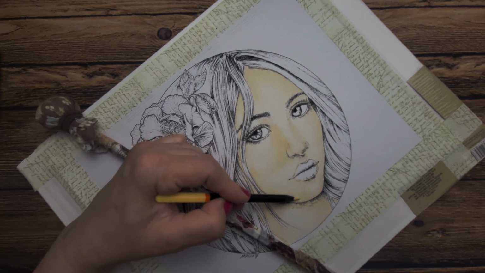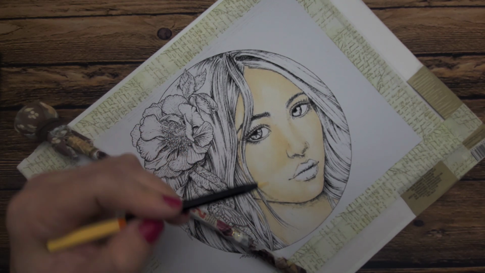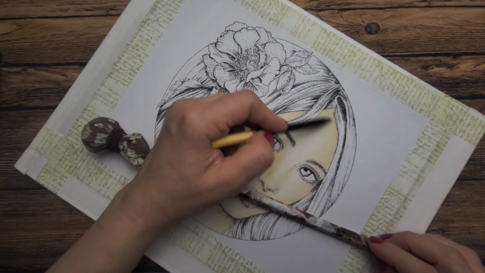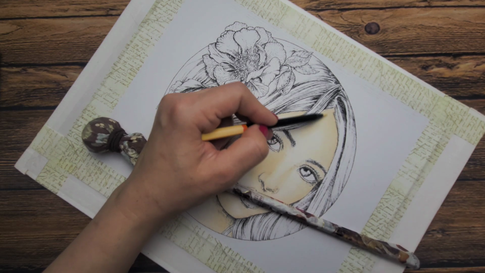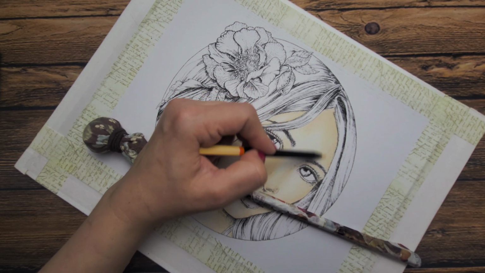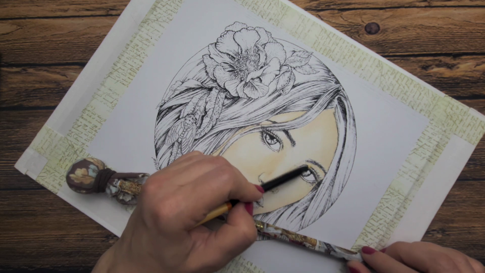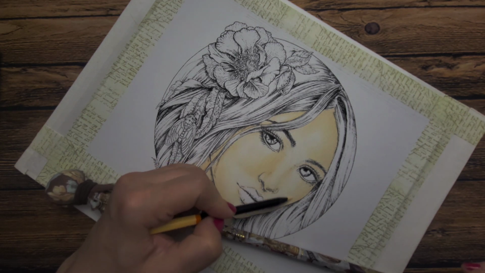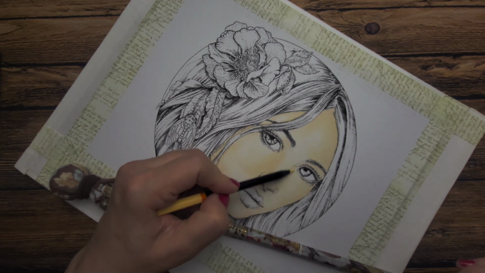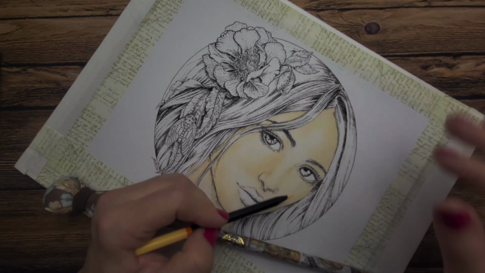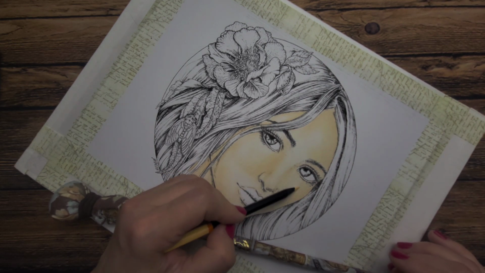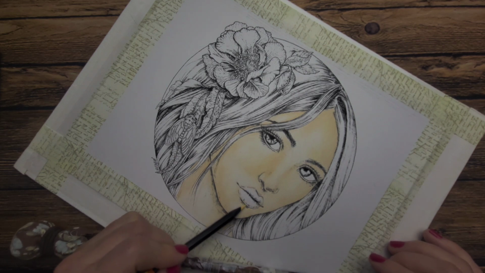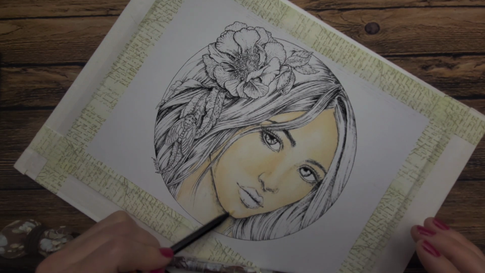I like to use the lightest color I'm using more so as the blender when I'm doing skin, just so if I use a white, it'll kind of make it look a little bit too chalky looking, especially at this point of the coloring. Once we get more of our layers in, and I want to hit the highlights a little bit better and add a little bit more shine, then I would probably go in heavy in those spots.